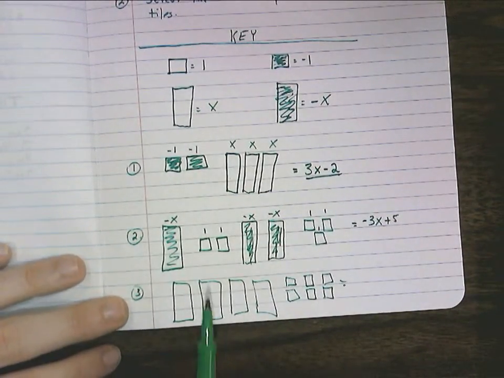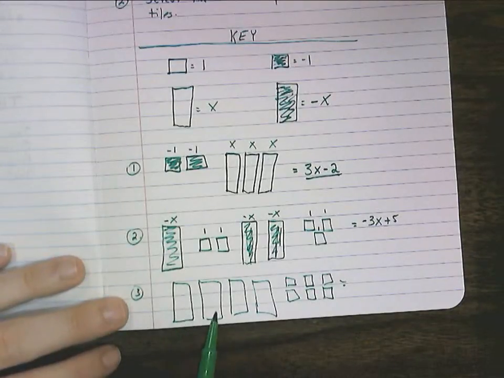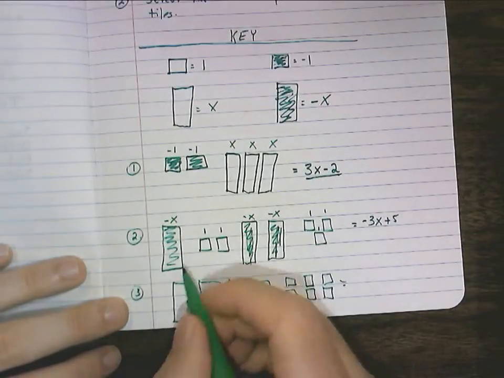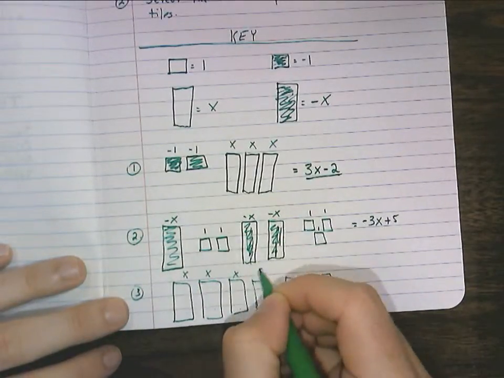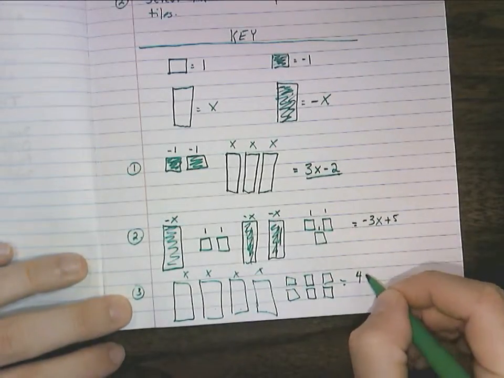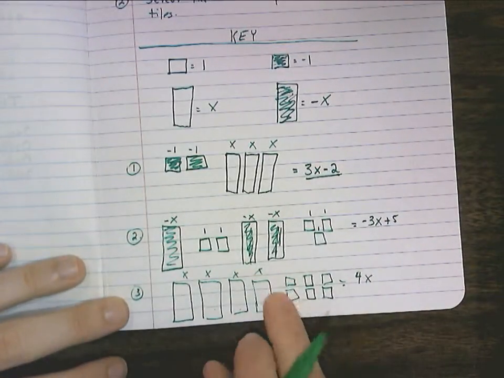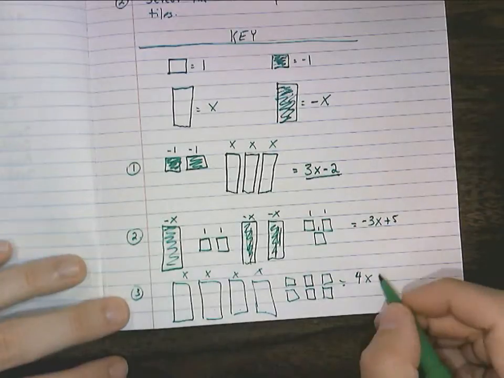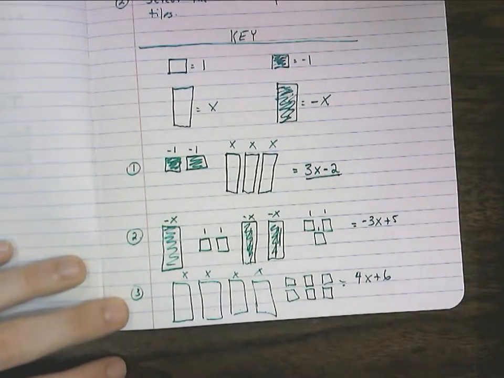Alright, so hopefully you had enough time to get done. You have 1, 2, 3, 4 rectangles. Are they positive or negative? They're positive, so x, x, x, x. How many x's do we have? 1, 2, 3, 4. So 4x. And right here, how many squares do we have? Plus 6. So hopefully you got that same answer. Now, we are going to do a couple more notes.